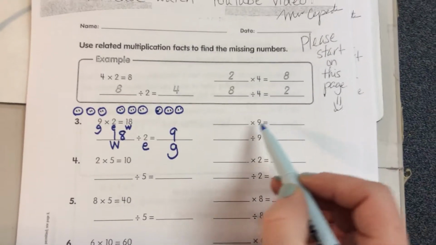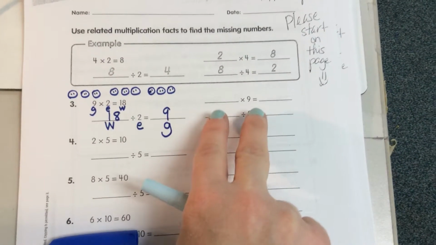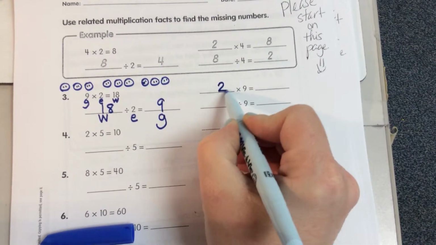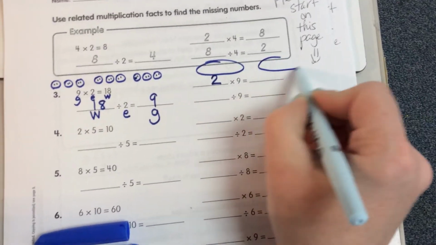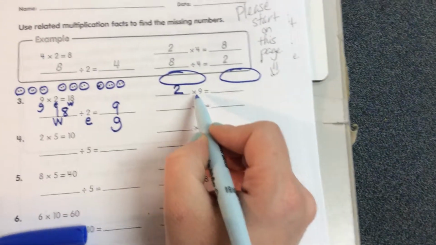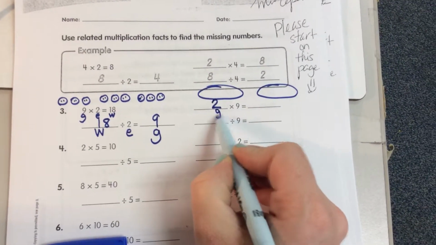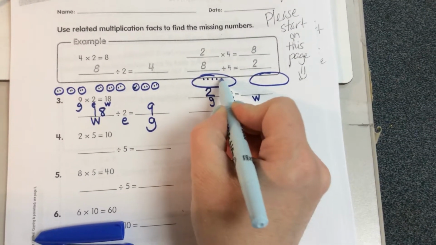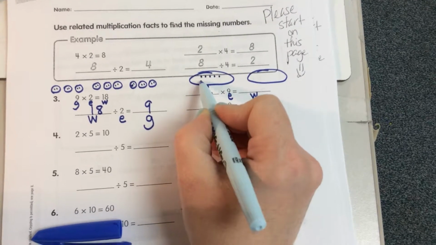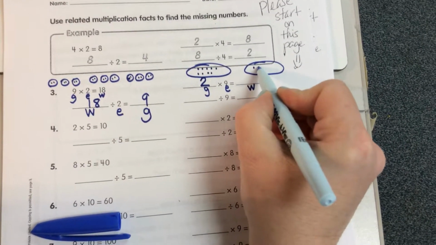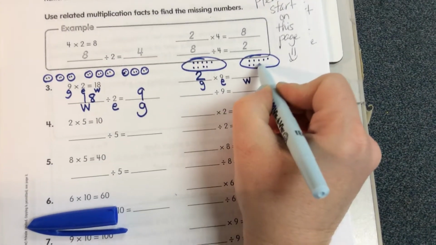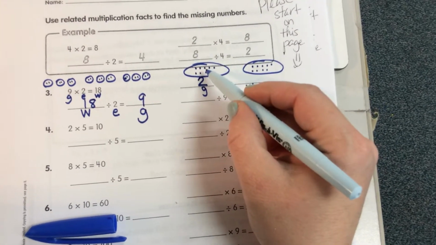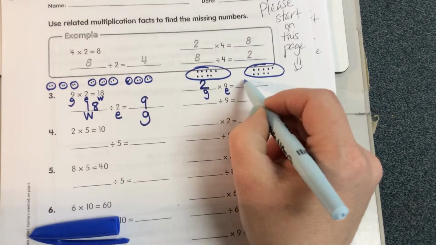Okay, now here we're gonna just switch our 2 numbers that are called factors. We're just gonna switch those. So now we have 2 groups. Okay, we have 2 groups of 9. Okay, so these are the groups, and 9 in each. And this will be our whole. 1, 2, 3, 4, 5. And then 5 and 4 more makes 9. So I'm just going to 1, 2, 3, 4. Again, 1, 2, 3, 4, 5. And 4 more makes 9. So we have 2 groups of 9. And we know our doubles. 9 and 9 more will give us 18.